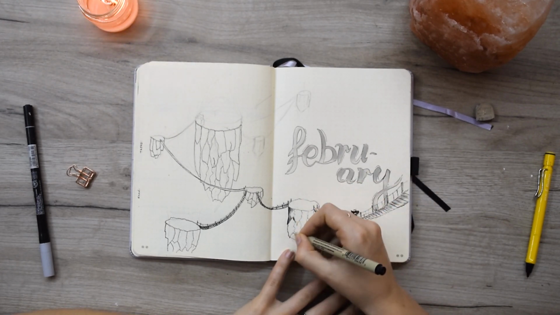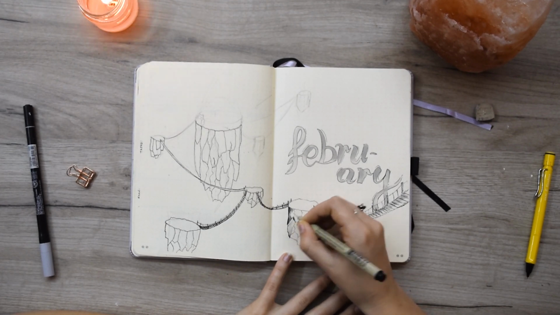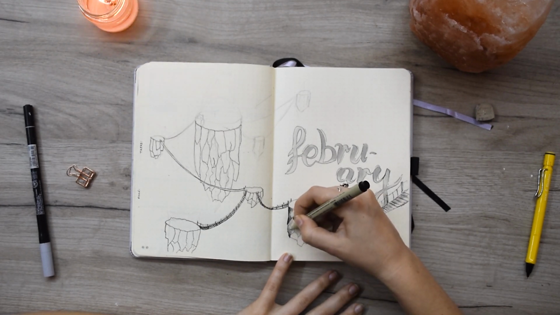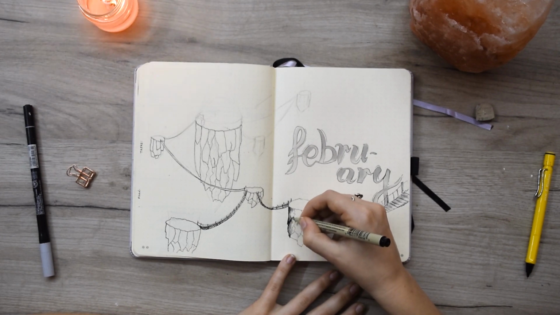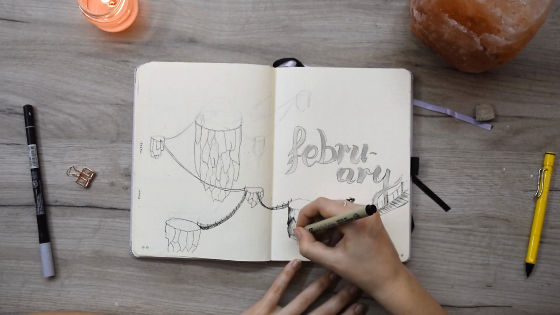I start with the back pieces of stone and I darken them. It is important to mention that darkening with this type of paint is not done by repeating the lines many times in the same direction, but by overlapping them in different directions. You can see this in more detail here.